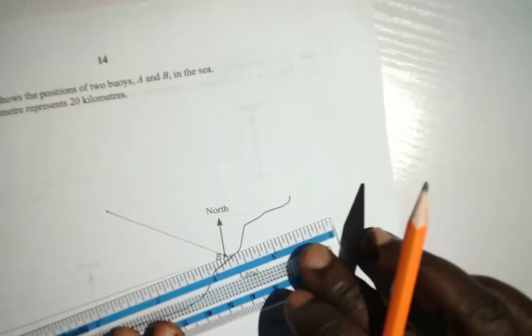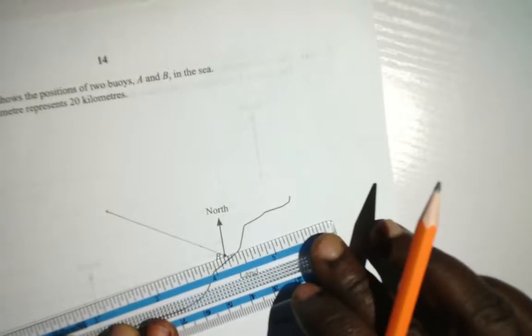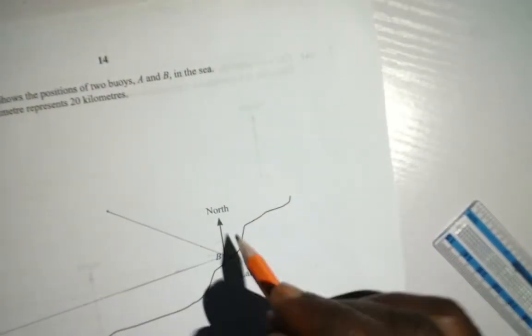Okay, so remember that bearing is measured from north. This line, I cleaned part of it, so let me redraw it again. Bearing is measured from north in clockwise direction. So they say the bearing of buoy C, let me show you the question.